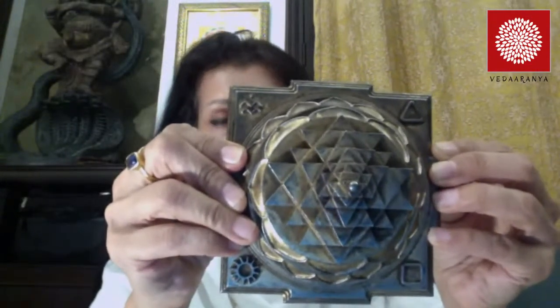So first of all, before we begin, I'm going to show you the Sri Yantra. Okay. You might have seen this symbol earlier in this form, in a two-dimensional form, but maybe not in a three-dimensional form. In a three-dimensional form, it is also called the Sri Yantra or the Sri Chakra, but it is also known as the Meru, the sacred mountain of consciousness. Okay? So this is the Sri Yantra or the Meru.